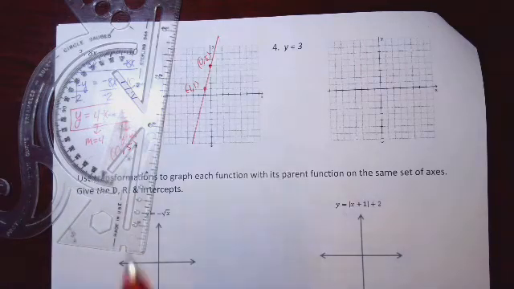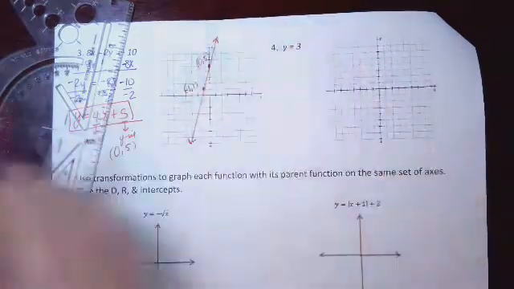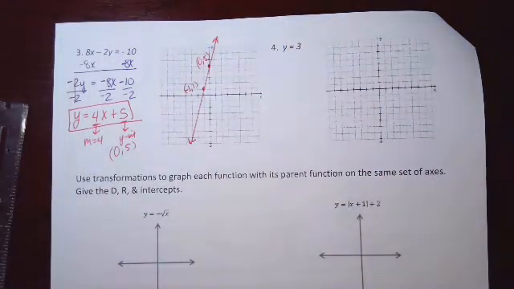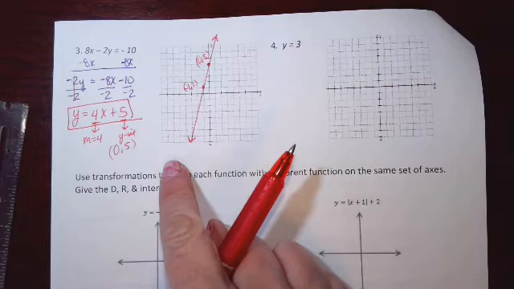Alright guys, I'm sorry we're picking back up in a new video because the pause button did not pause. It stopped the recording. I thought I had a pause, but I did not. So we got our line graphed with this positive slope.